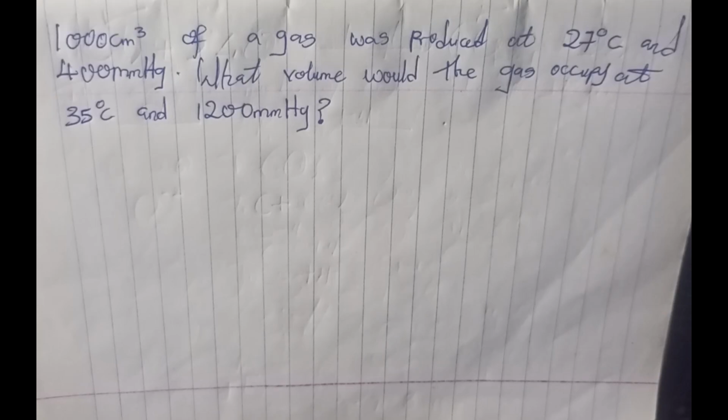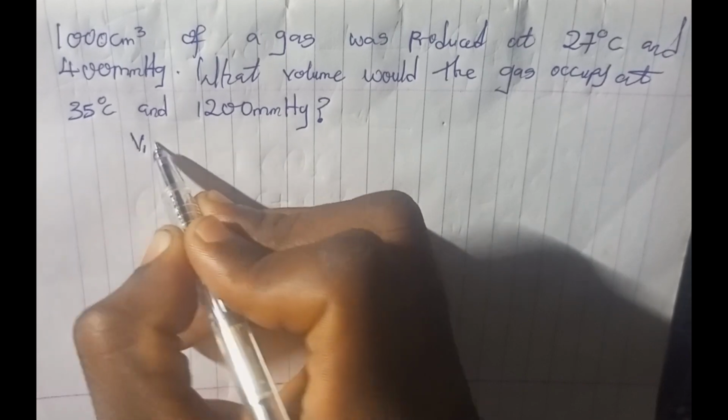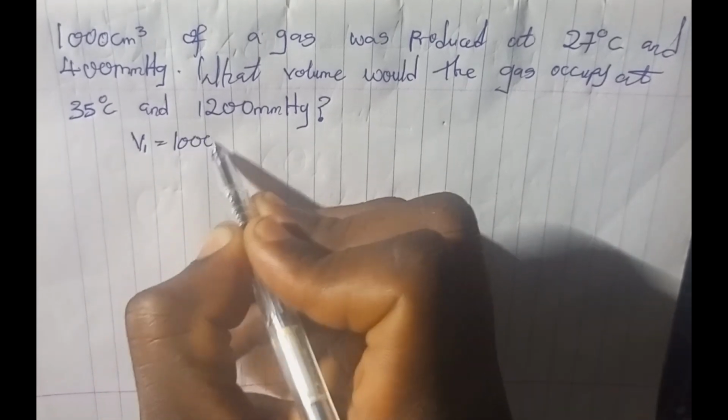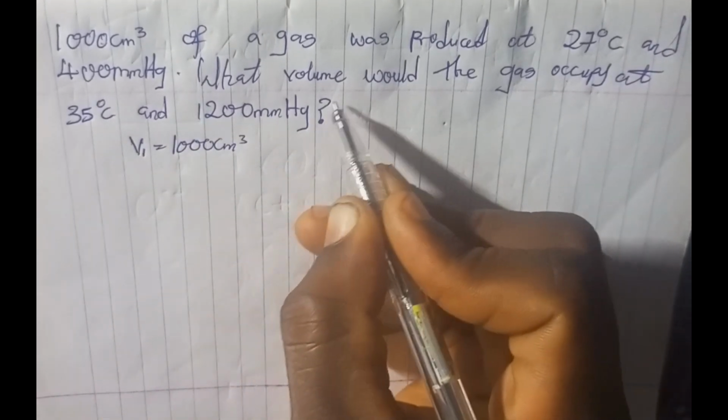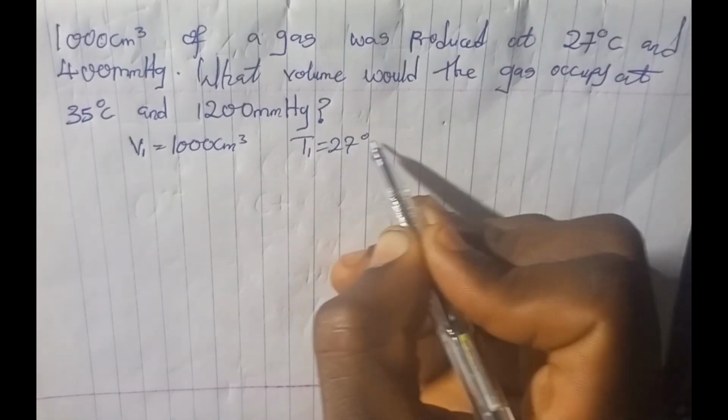The question I'm having says 1000 cm cube of a gas was produced at 27 degrees centigrade and 400 millimeter mercury. What volume would the gas occupy at 35 degrees centigrade and 1200 millimeter mercury? So the question, for what they say, they mention volume. So I'll say that the first volume they mention, which is V1, is 1000 cm cube. And the next thing they mention is temperature. I call it T1, 27 degrees centigrade.